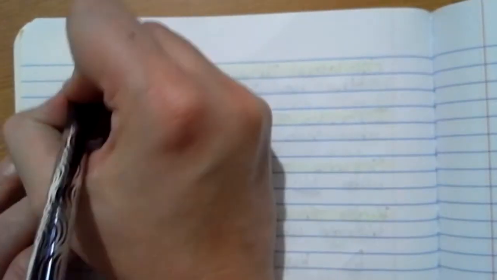And I am, again, at the bottom of my page, so I'm going to go ahead and go to a new page. So my first word is going to be quadrilateral.